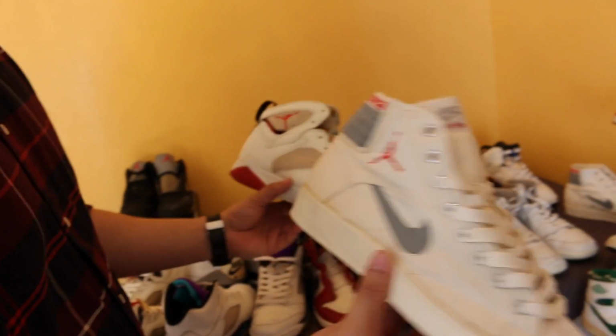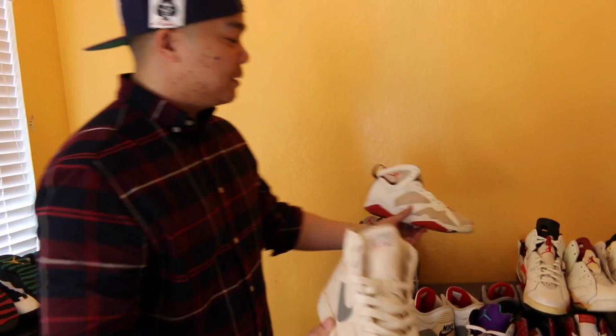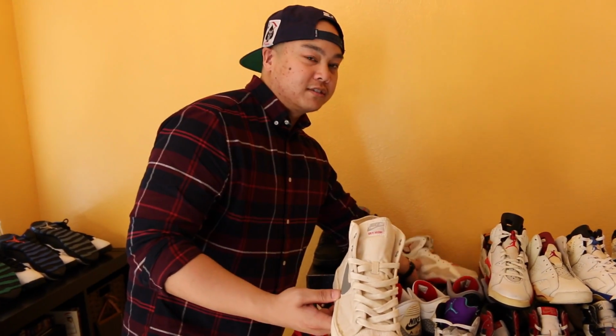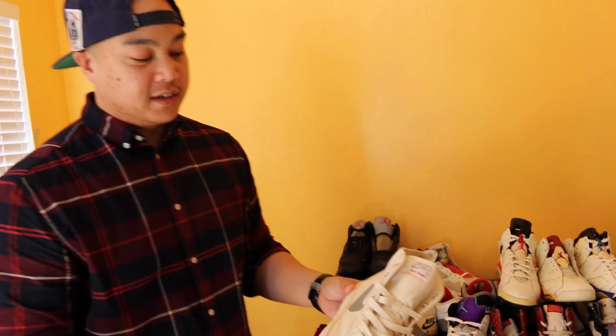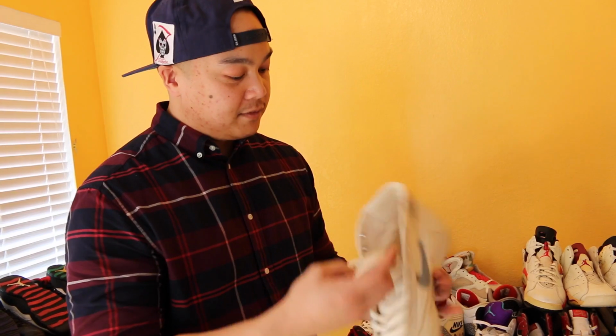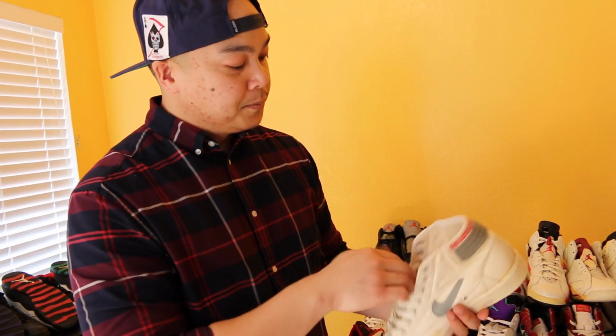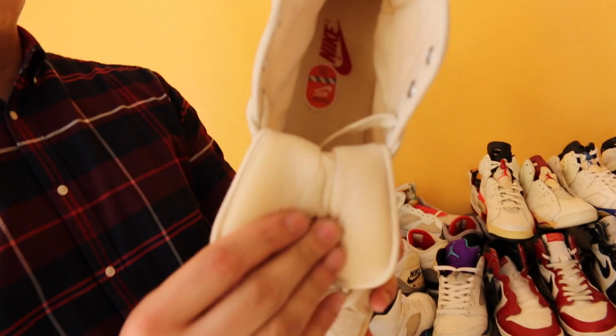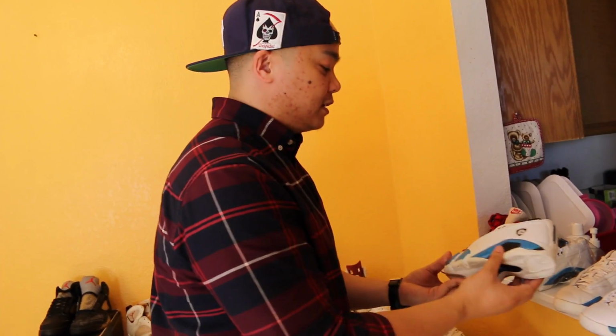A lot of years of research about the Sky High. I believe that a lot of the pairs that dropped were an Asian exclusive. It's my understanding, because these only came out in a lot of smaller sizing. I was fortunate to find a deadstock, size 10.5, my own size, which is pretty cool. My pair actually has the original sticker and original Nike Air. I picked these up recently.